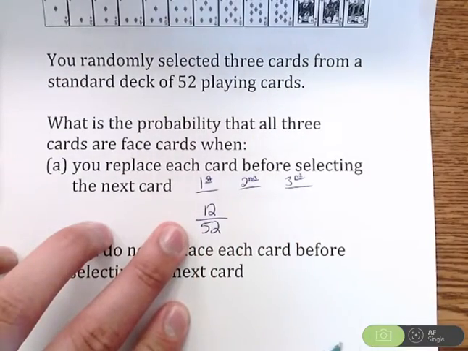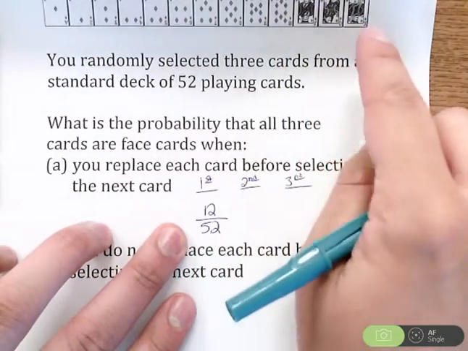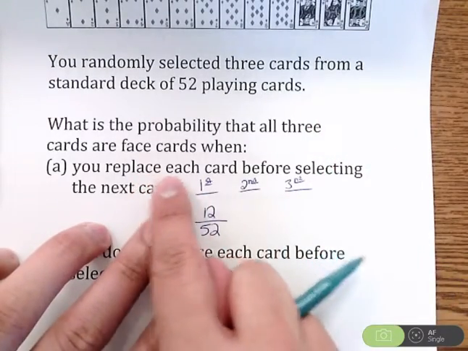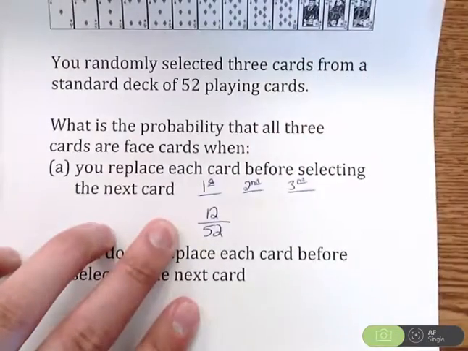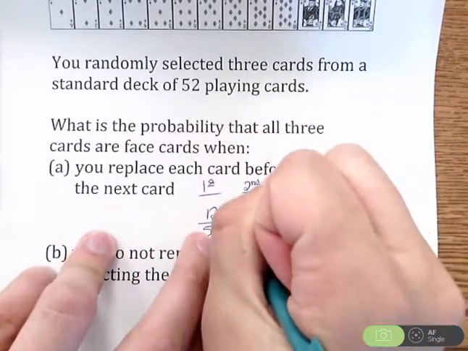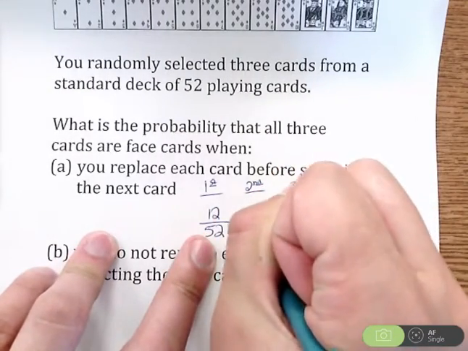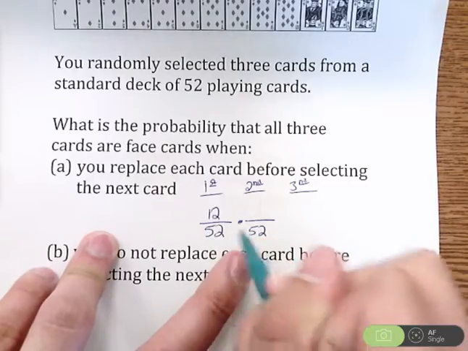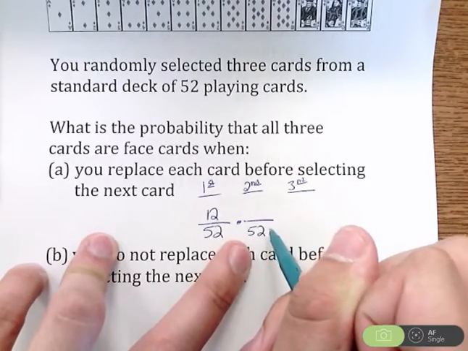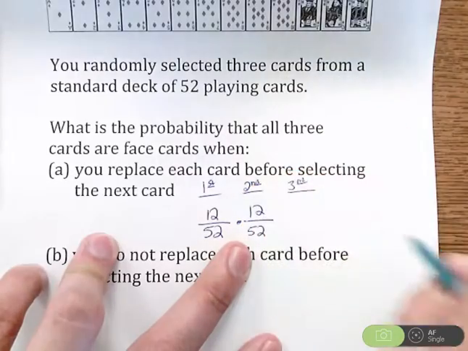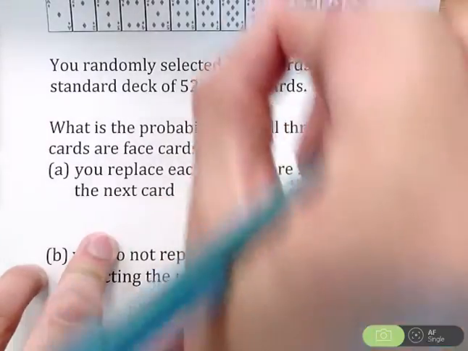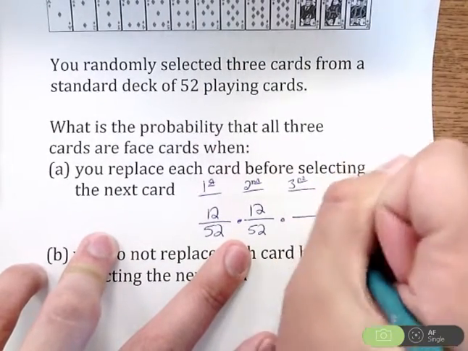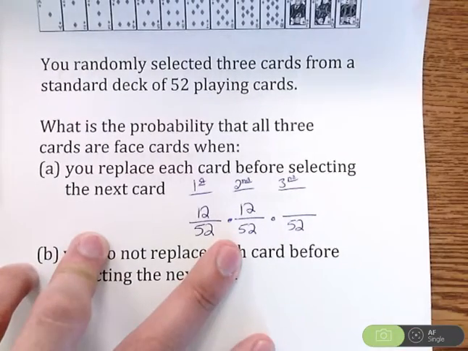So I reached in the deck, I pulled out a card, hopefully it's a face card, 12 out of 52 chance of doing that. But here's the deal, I replace each card before selecting the next. So that card I pulled out, I'm going to put back in. When I move to my second card and I'm drawing again, I still have all 52 available because my first card was put back in. How many of those 52 cards are face cards? 12 of them are still face cards. As I draw that second card, remember, we are replacing it, so we put it back in. So when I get to that third card, how many cards total are available? Still all 52.